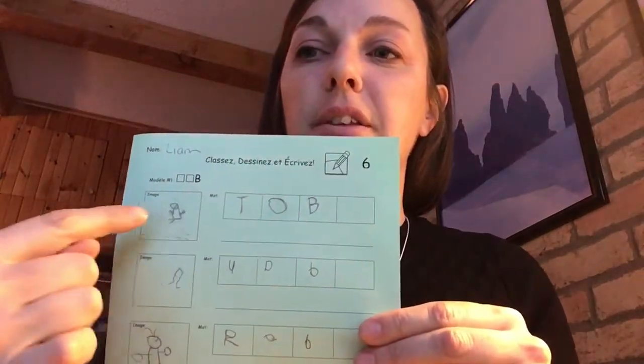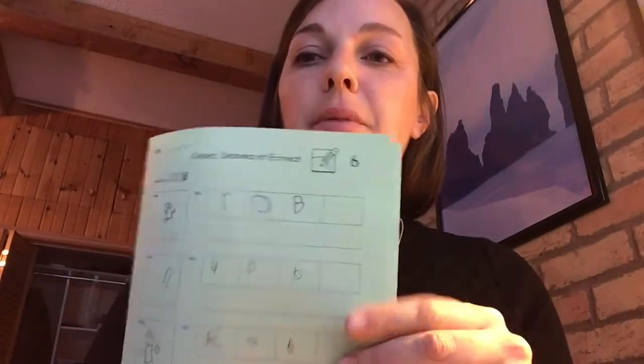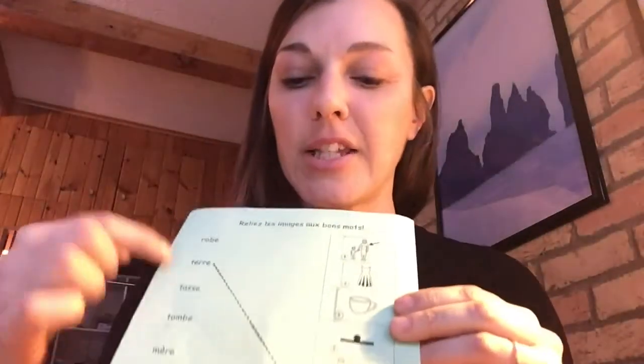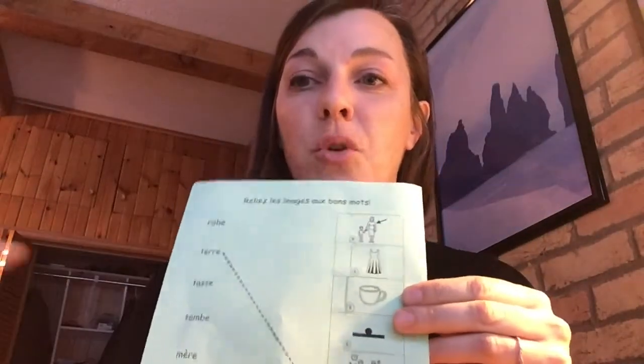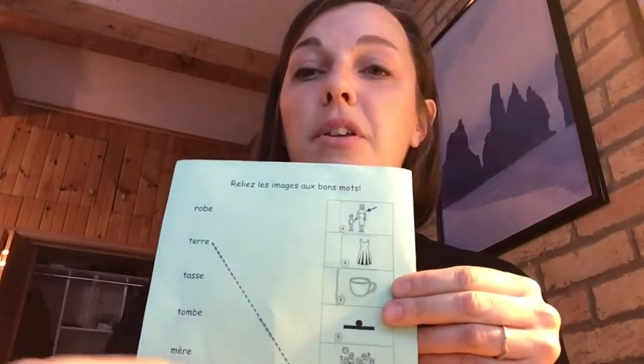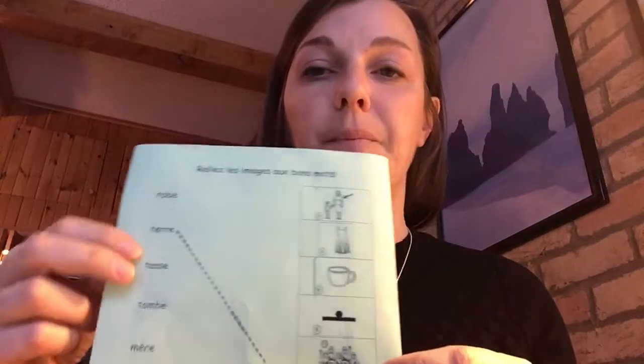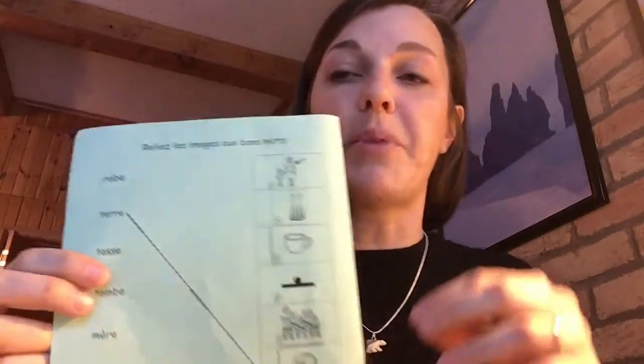So you'll notice that the kids write the picture, they write the sounds that they hear, and they will do that for all 3 pages. And then the last page is the page of your choice. It could be the lié en ligne. It could be the mot cherché. It could be the fill in the missing letters. It's whichever one that you've picked.